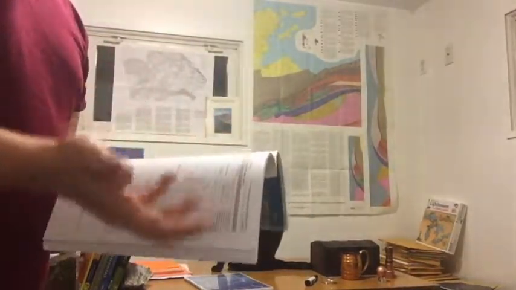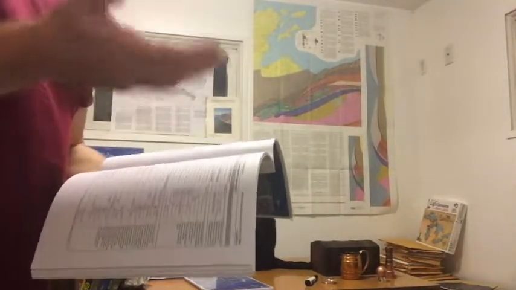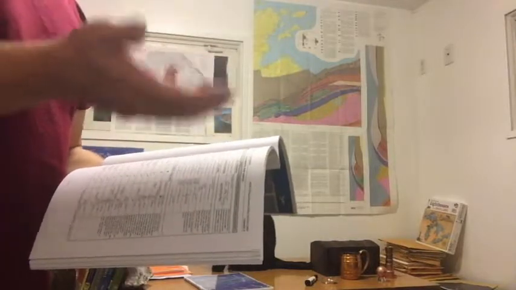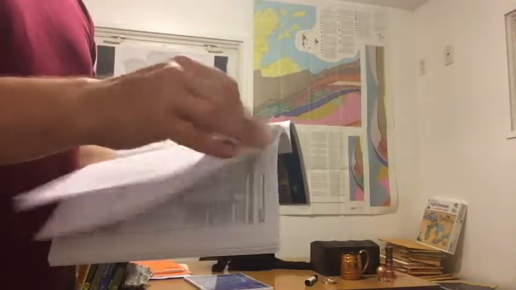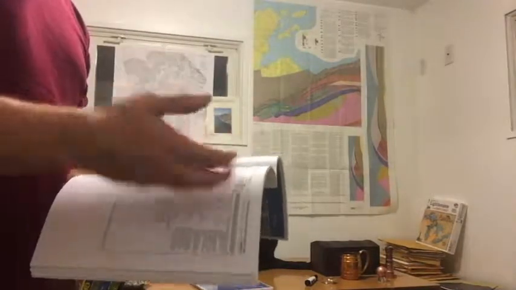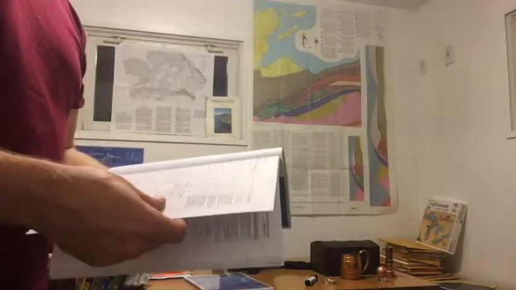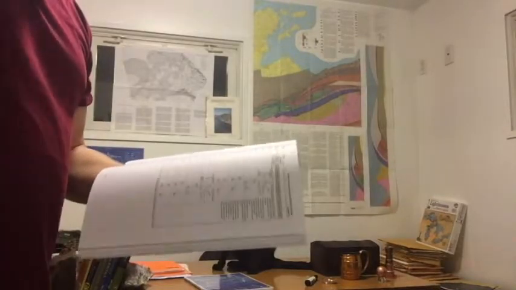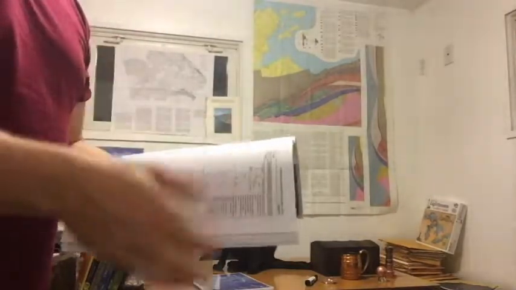Joints. You can measure joints. Joints and fractures, even though they don't show movement, can be important to figuring out the geologic story of an area, especially in complex metamorphic and igneous terrains where you can't really rely on strike and dip because you have no preferred bedding. You get plutonic intrusions.